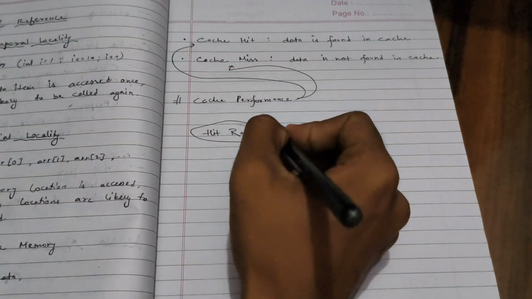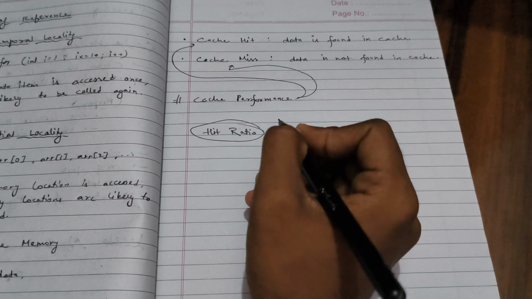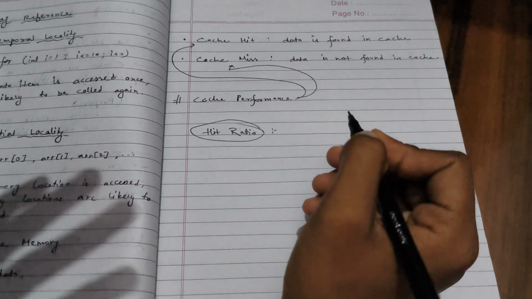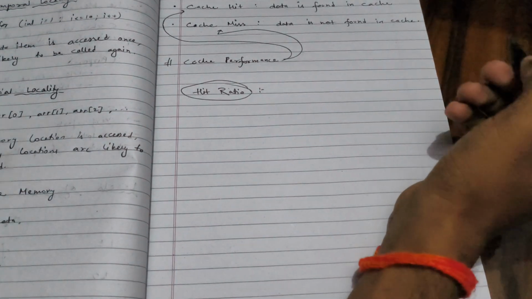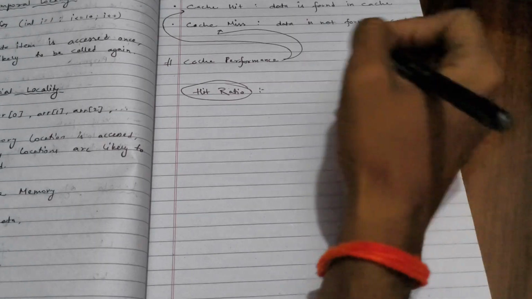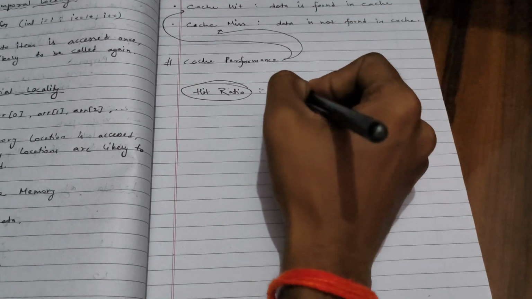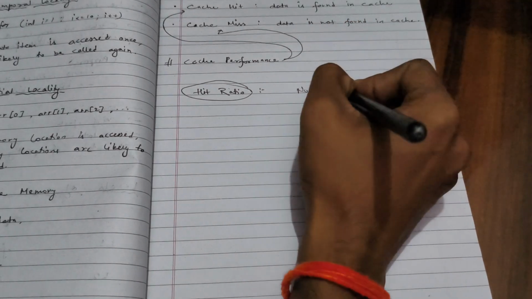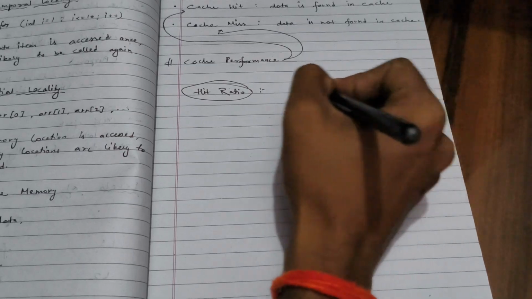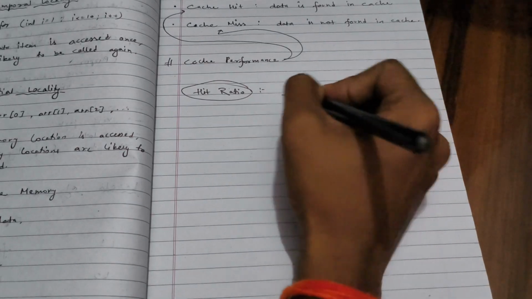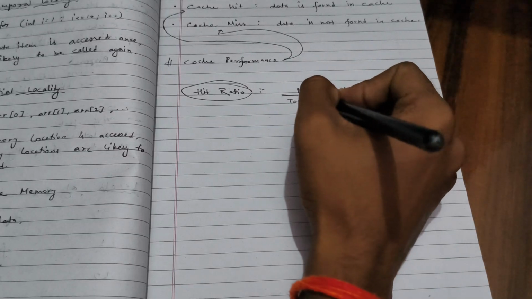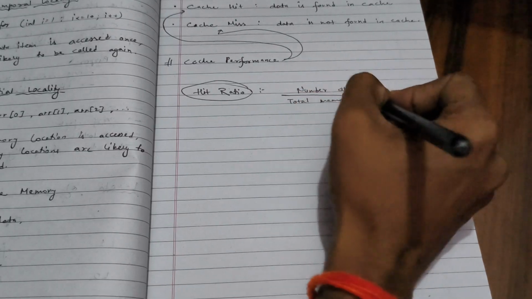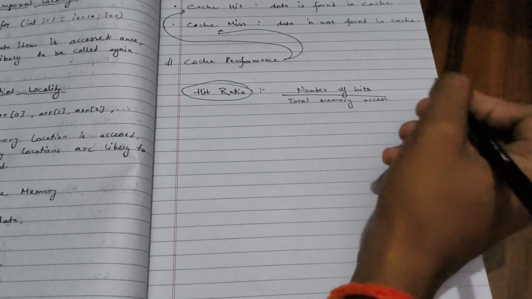Hit ratio, as the name suggests, is the ratio of how many times we have achieved success to how many times we have tried to look for the data. So simply, the number of hits upon the total number of memory accesses.